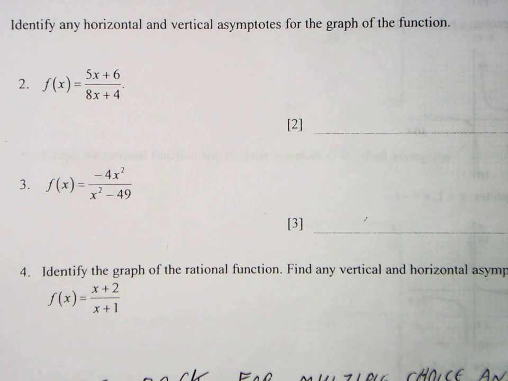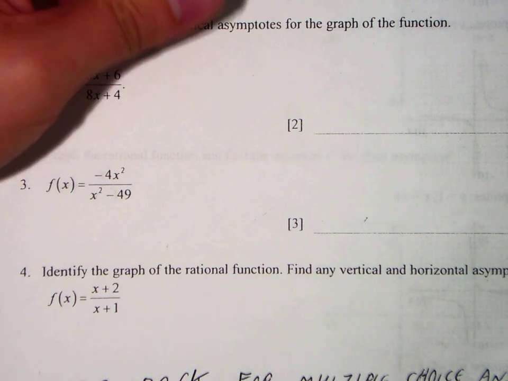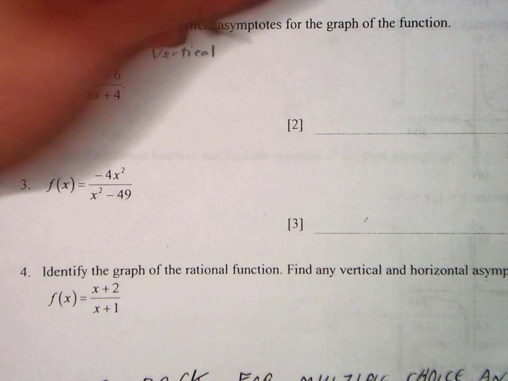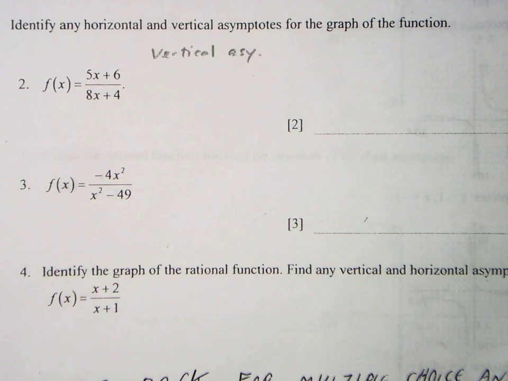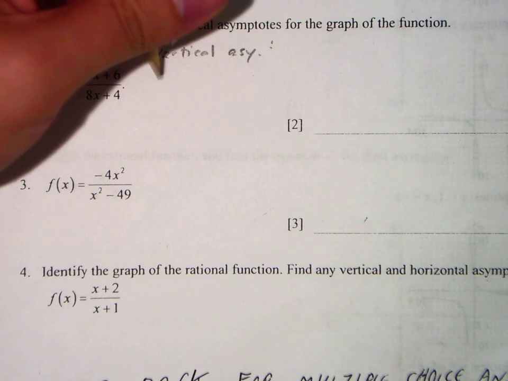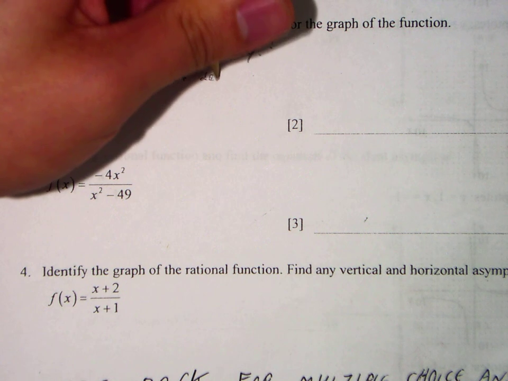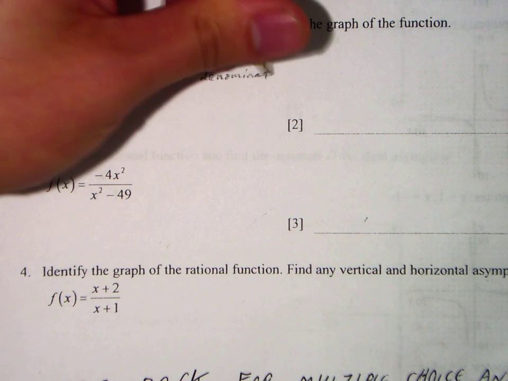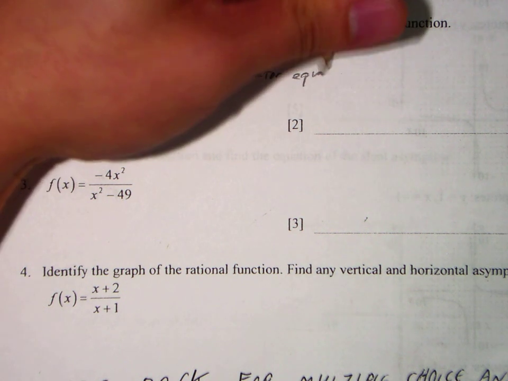Okay, let's talk about number 2 and number 3 on your practice test here. This is in section 4.1, talking about horizontal and vertical asymptotes for the graph of the function. If we recall, to find vertical asymptotes, we're going to set the denominator equal to 0.